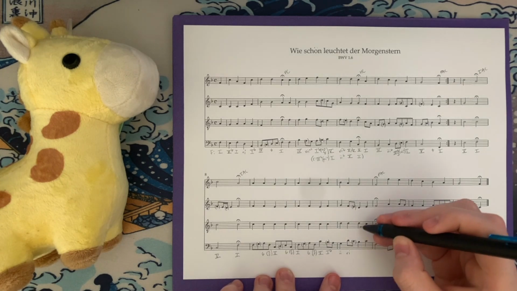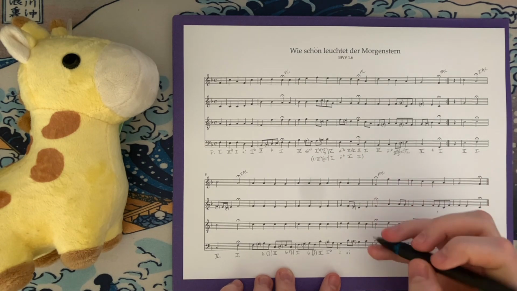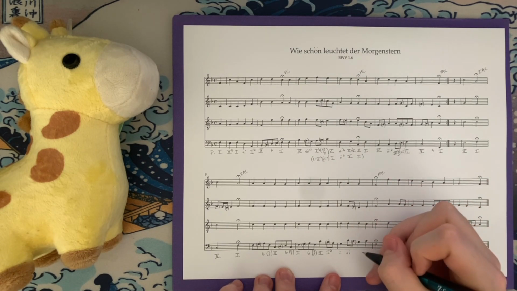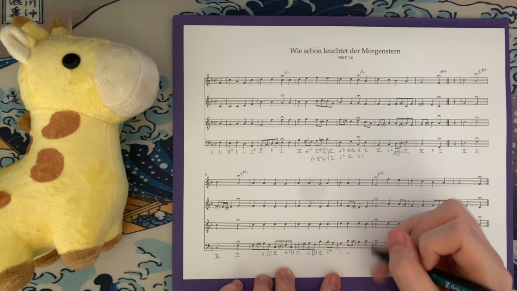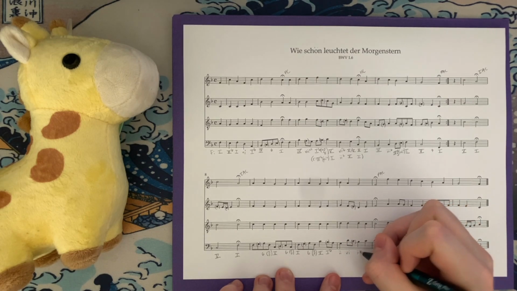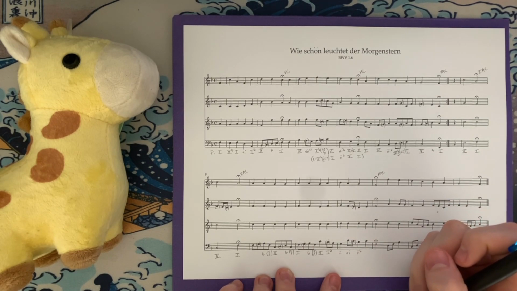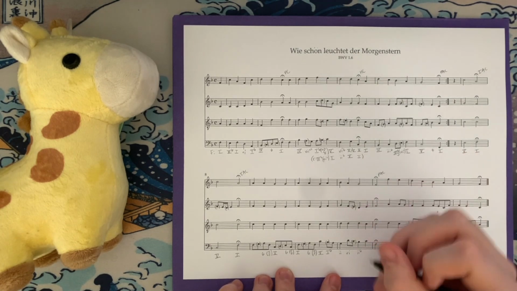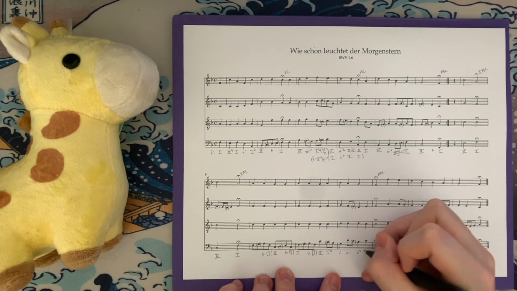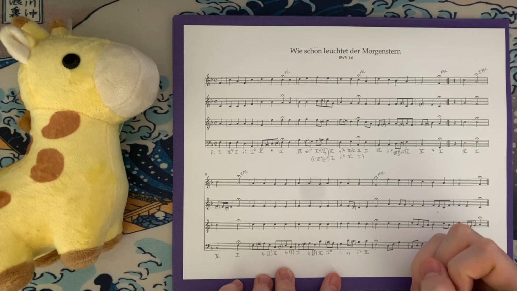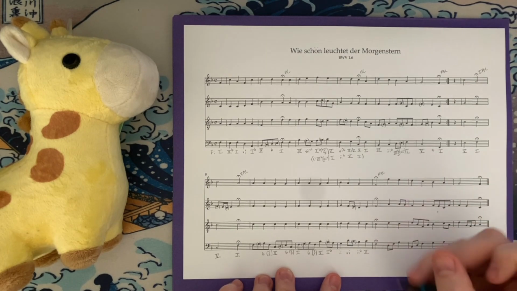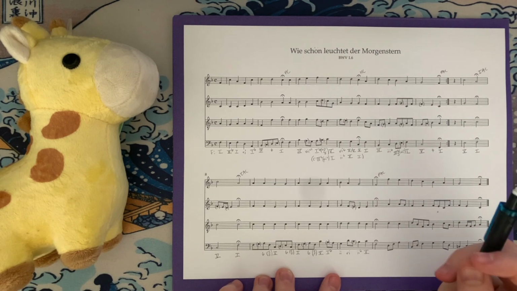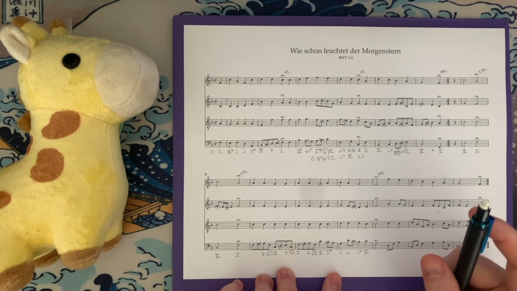And then we have B flat, D, D, and G. There's our 2-6 chord. Let me just double check and see if I read that correctly. Yeah, no, that is a 2-6 chord. That's G minor over B flat. We then have C, C, E, and G. That's a C major triad in root position with 5. And then we cadence on 1, F, C, F, and F. Another open 5th, and he's cadencing on the open 5th.